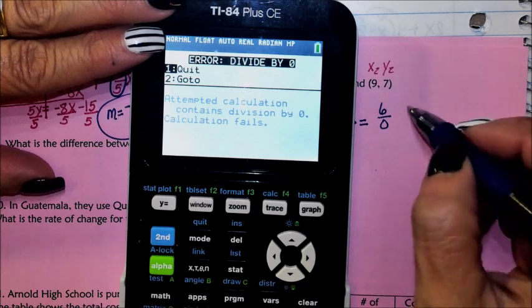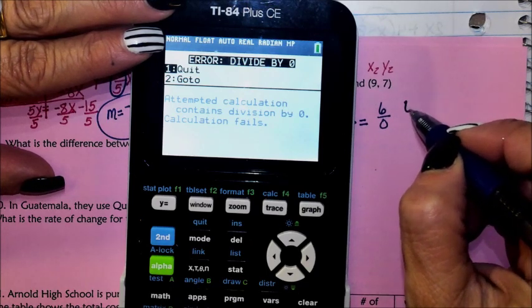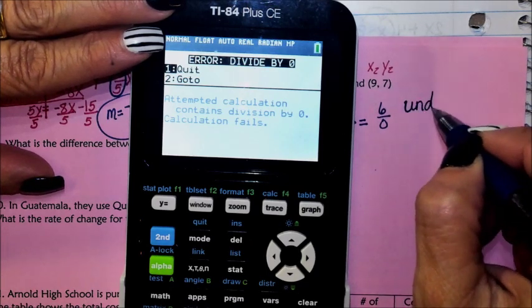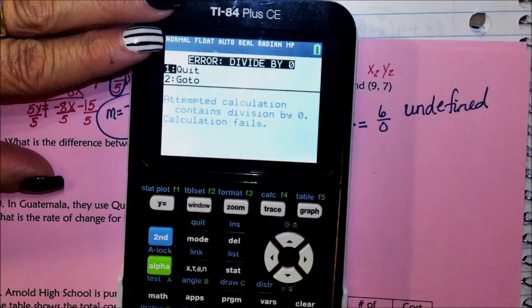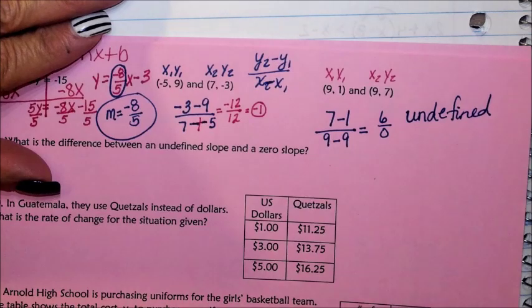What does that mean? Not undetermined. So many of you told me undetermined. Undefined. It's undefined. You can't divide by 0.